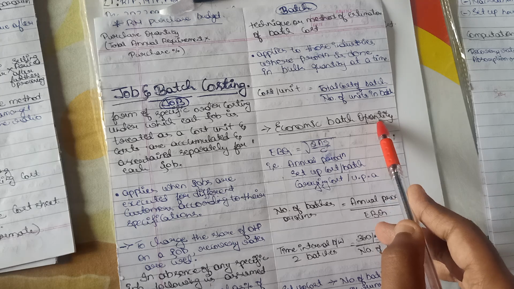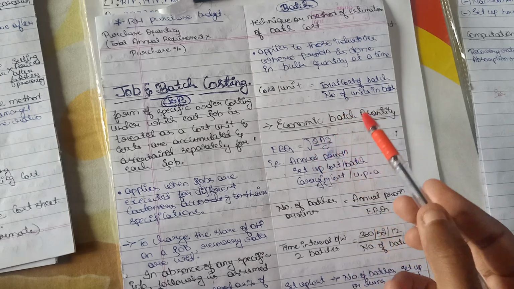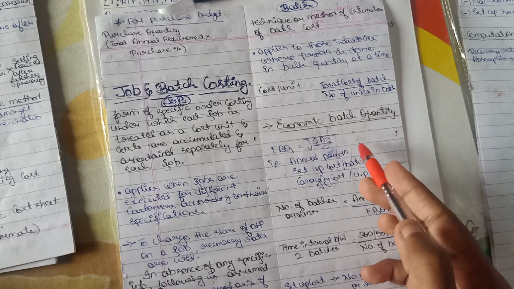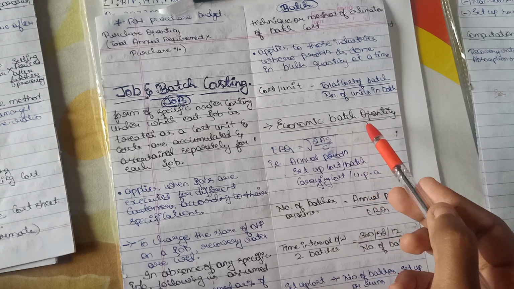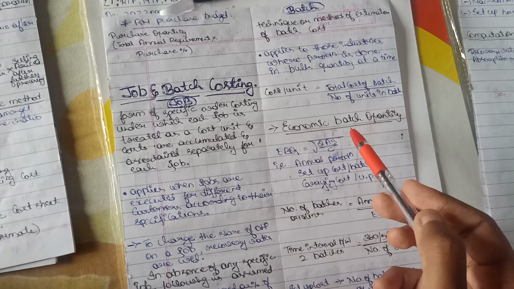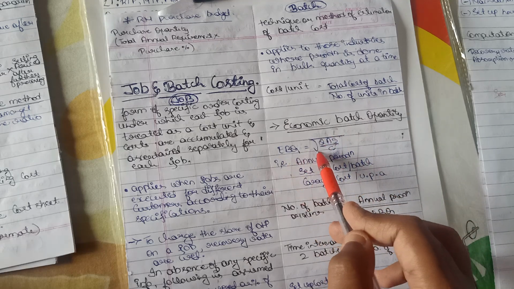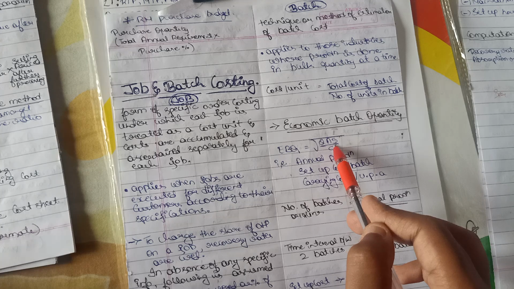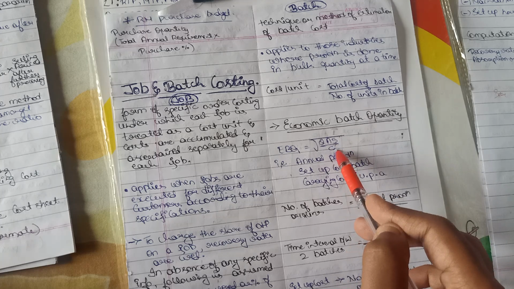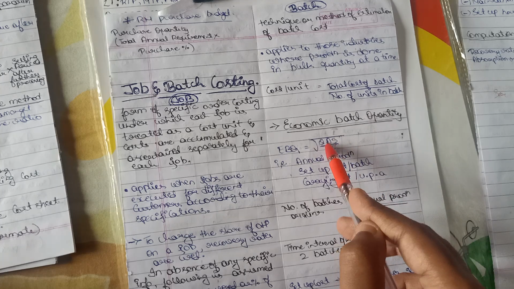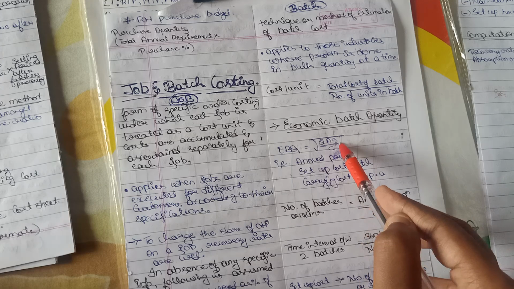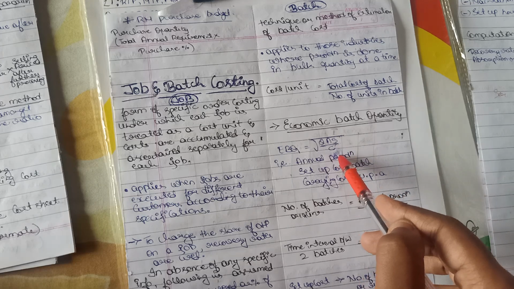Economic batch quantity is like EOQ. Here we'll be using other terms instead of A, O and C. Let's get into what the formula says. EBQ is equal to root of 2AS divided by C, where A stands for annual production, S stands for setup cost, and C stands for carrying cost.